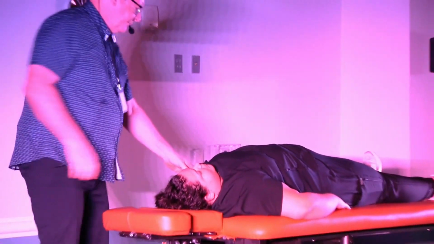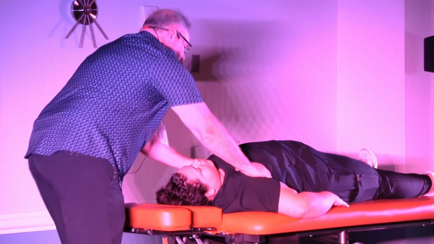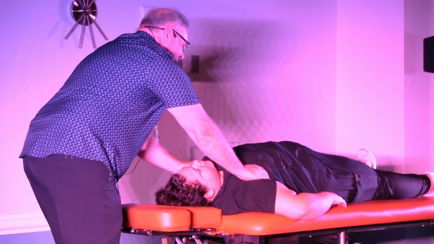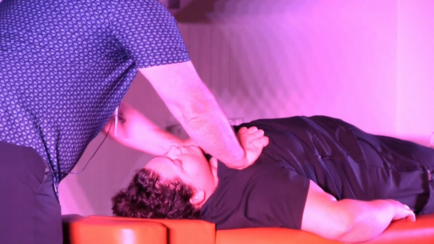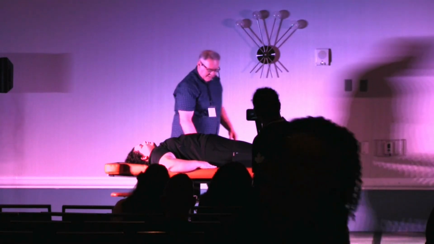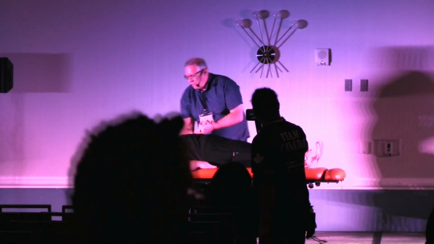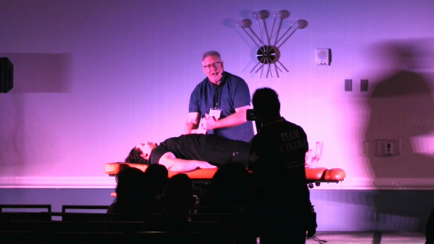I'll come over here. So you can see this moves easier. Clavicle moves easier. Ribs 1 and 2. I'm going to feel any fascial lines of tension.